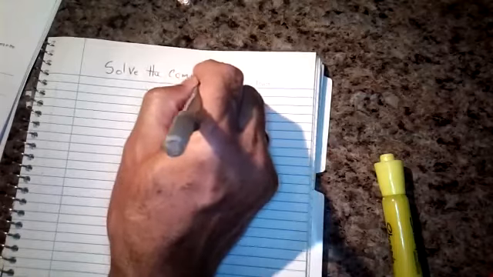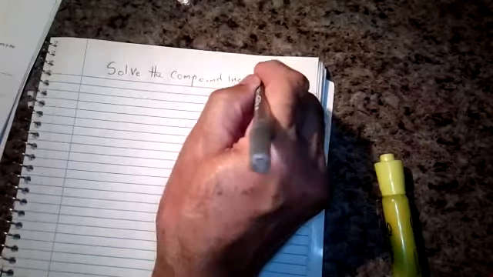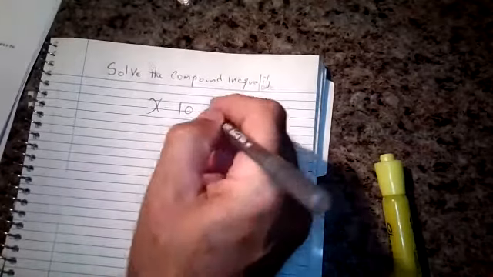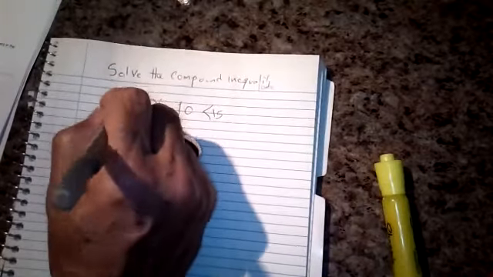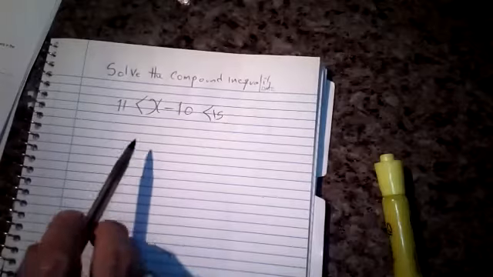Now, sometimes when you have a compound inequality, instead of writing two separate inequalities and putting the word and, we just write it like this. We put it like these problems. We bound your expression between these two numbers. So it's bounded between these two numbers.